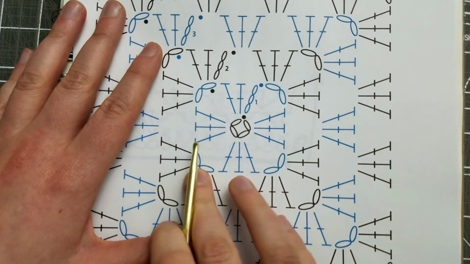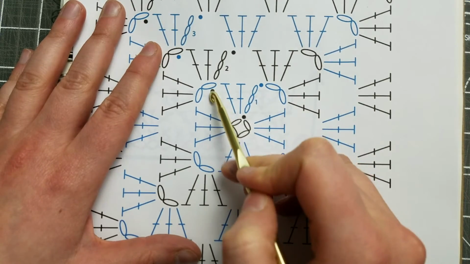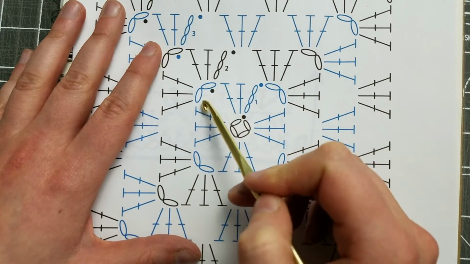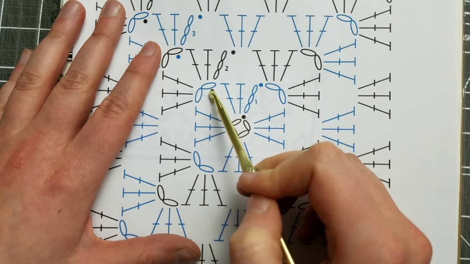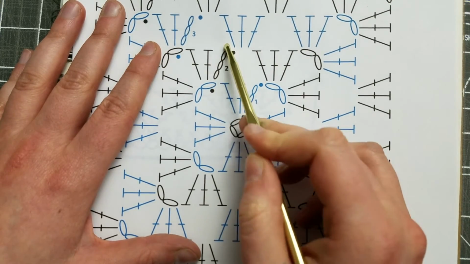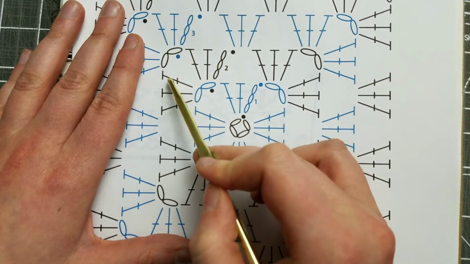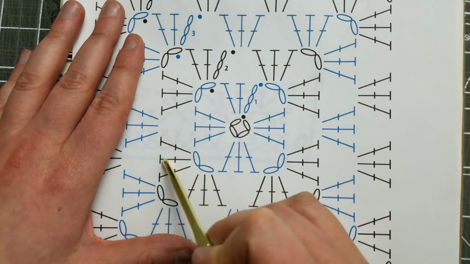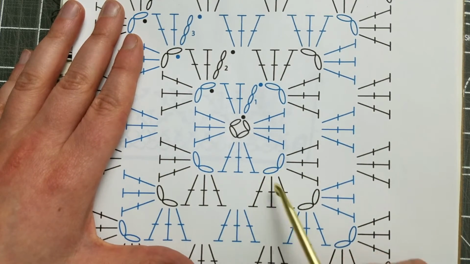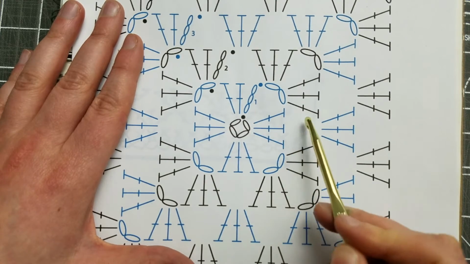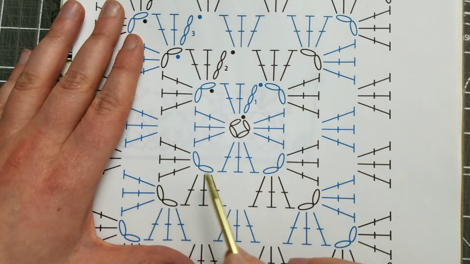Looks like this chart is assuming that you're breaking the yarn and you're starting with another color because there's a little slip stitch over here. So you're going to start this second row over here in this space with a slip stitch. Chain 3, 2 double crochets. You follow your symbols around the chart exactly the way they appear.